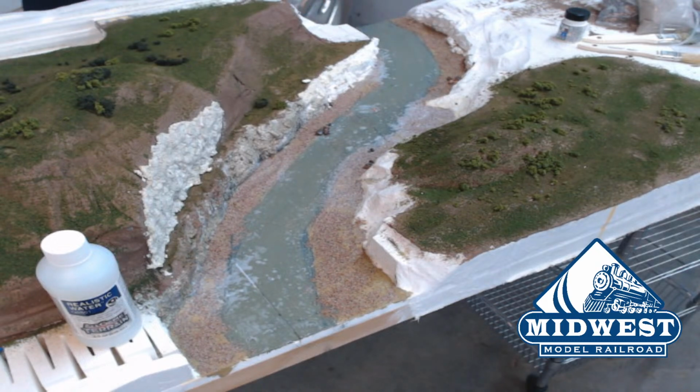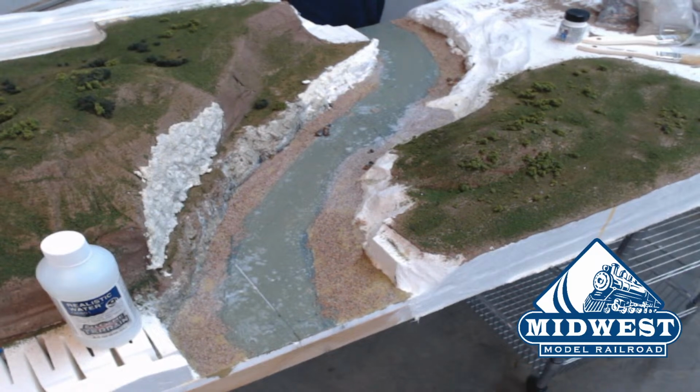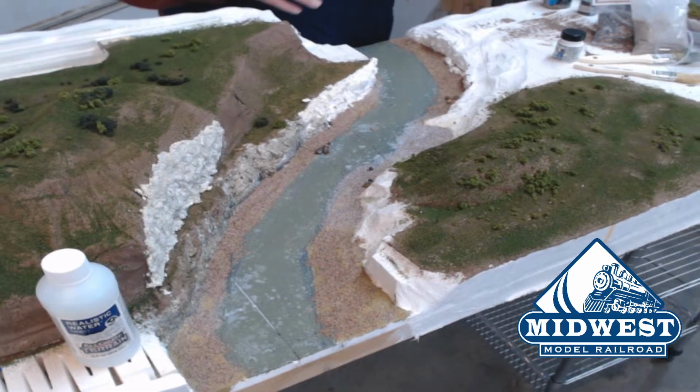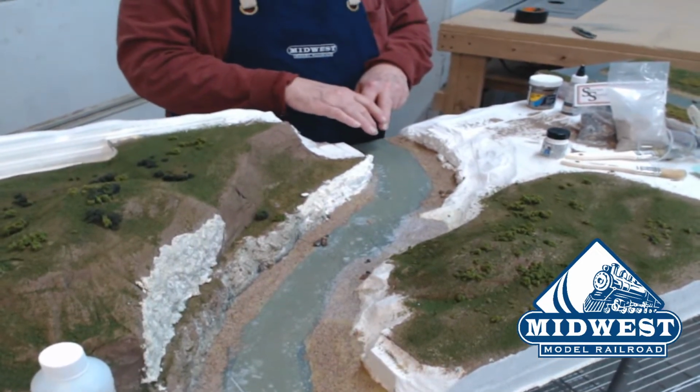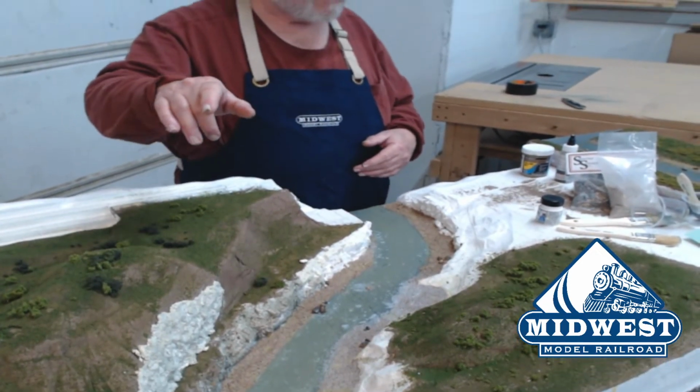Alright, so that's done. Now you're going to want to set all that aside and let it dry overnight, 24 hours, whatever. Don't get in a rush, because if you pour this stuff on it when it's wet, that's never going to dry. And then it's going to end up affecting that.